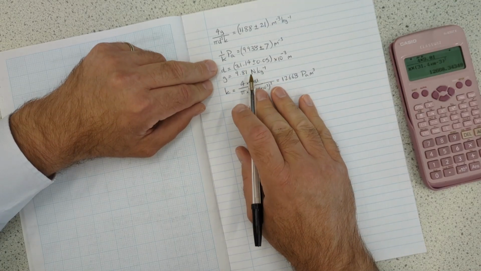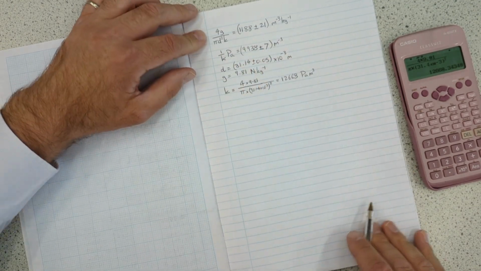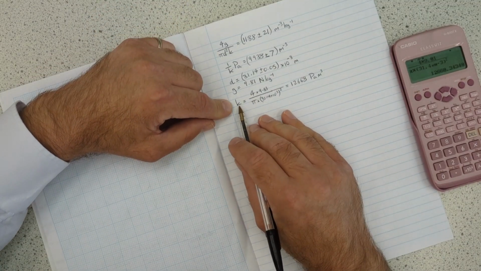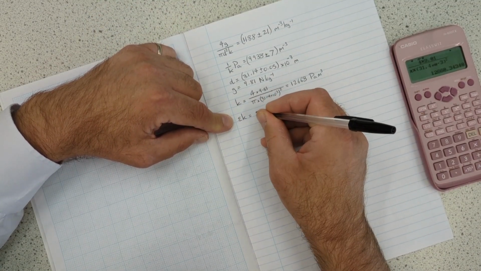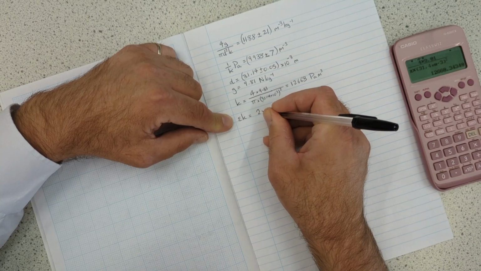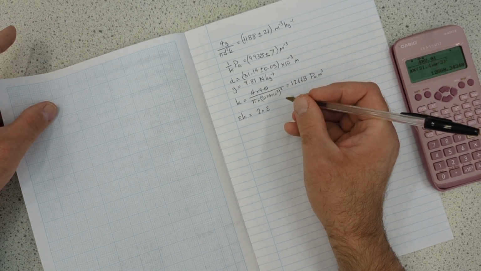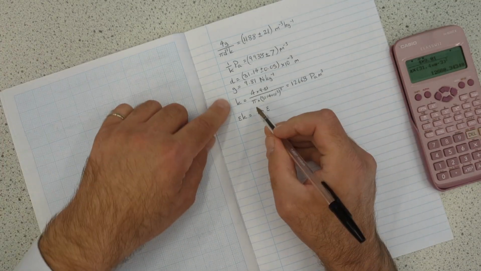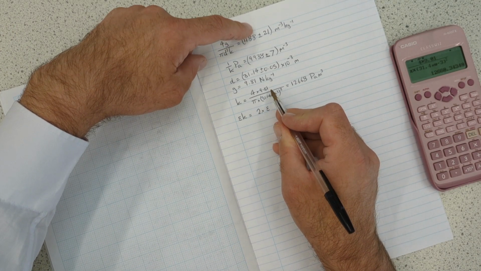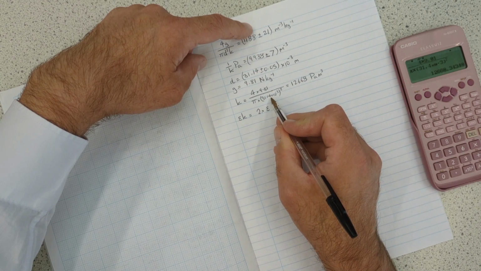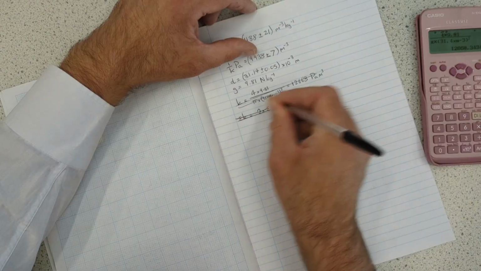Right, then I am going to calculate the uncertainty in K. So the percentage uncertainty in K is going to be 2 times the percentage uncertainty in, where's the gradient? Oh, I haven't put the gradient in. Mistake.